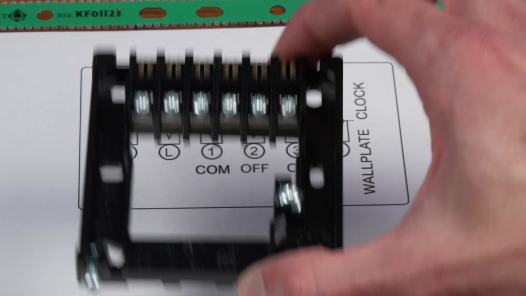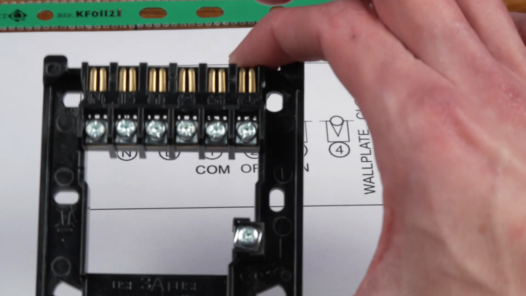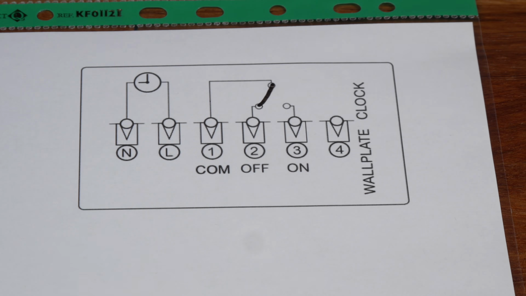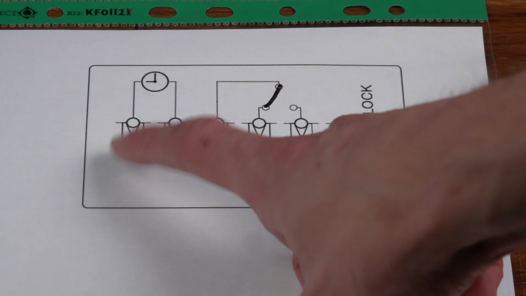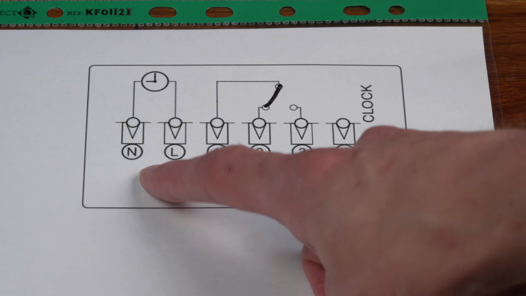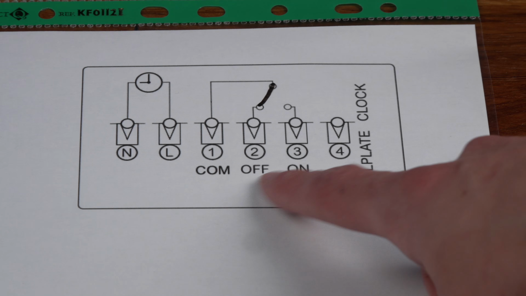The actual backplate is the same across all the hubs. It's just the wiring designations of each terminal will be different based on the hub you're using. As you can see, on the left-hand side, we have these line and neutral terminals, and these will need to be connected to a permanent line and neutral to power the hub. Then next to that, we have the switching terminals. We have common, off, and on.